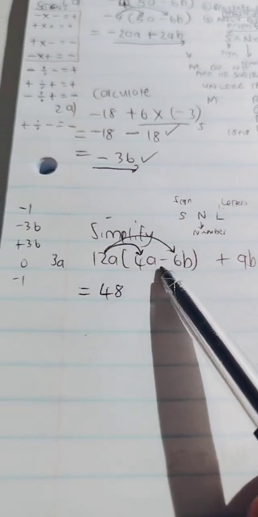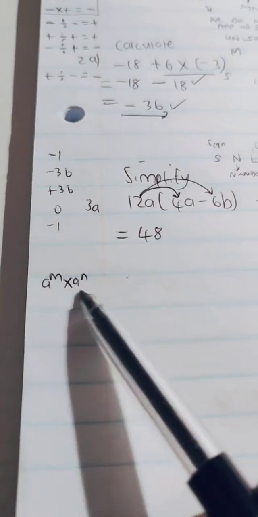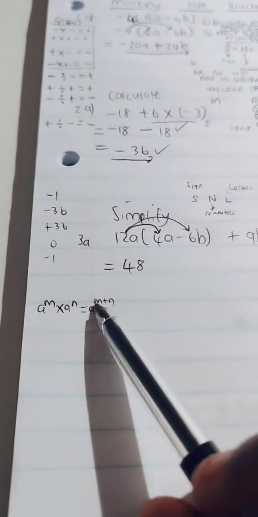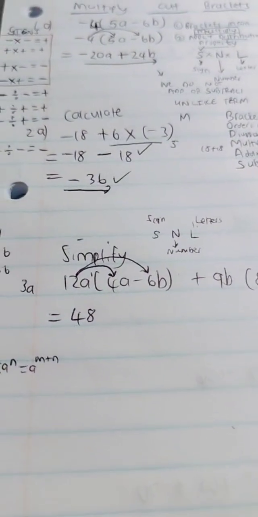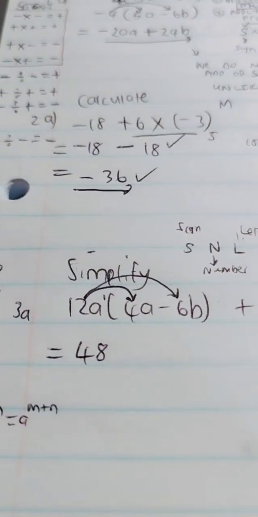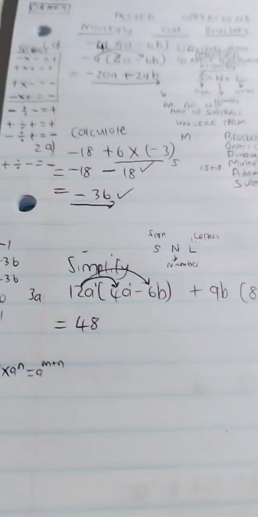A times A. Now, in our laws of exponents, we know that if we are multiplying same bases, we must keep the base and then add the exponents. This a has the exponent 1. It is invisible, but it is there and present. This 4a also has an exponent 1.